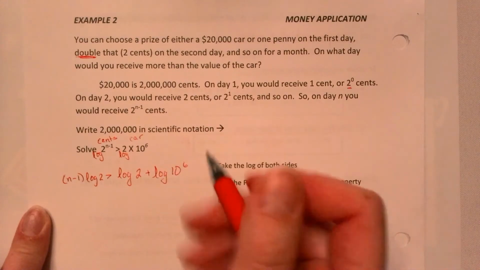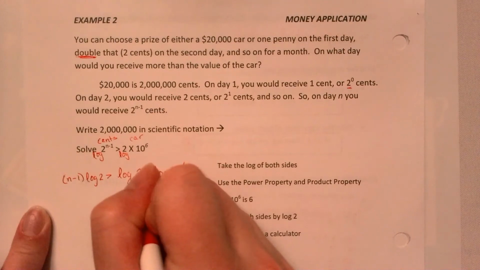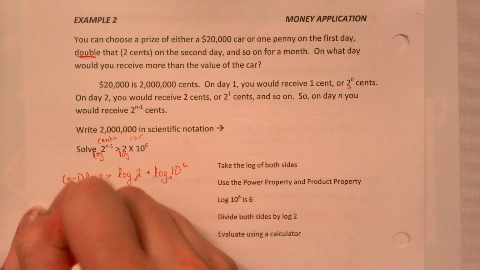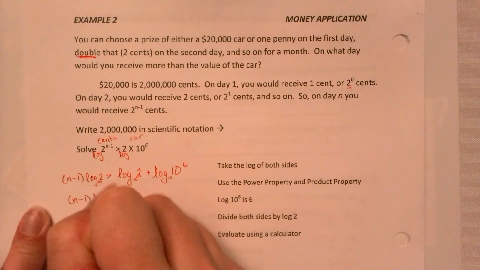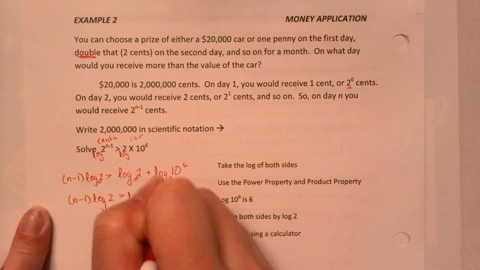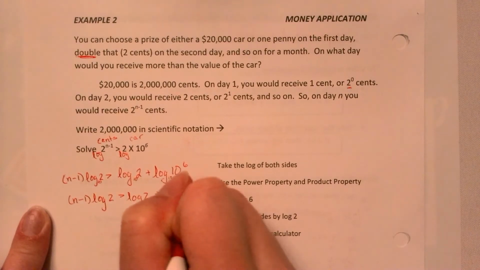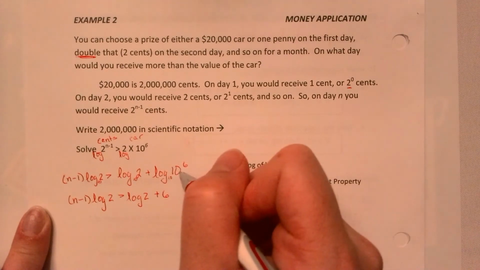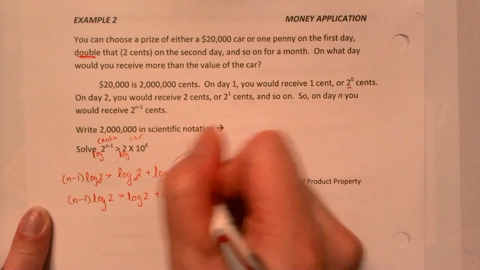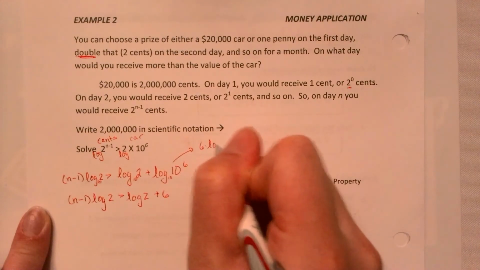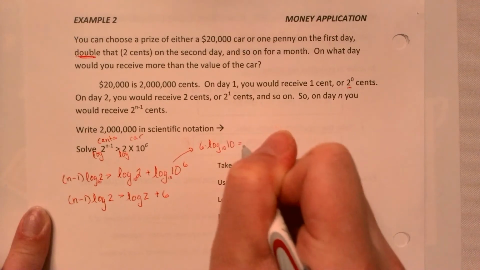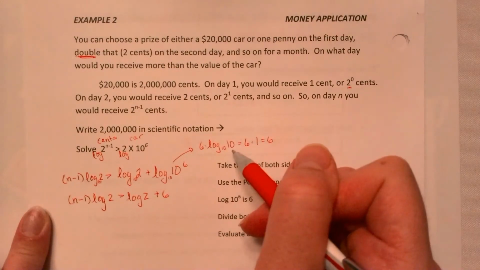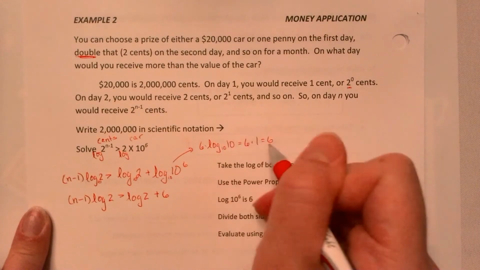Now, next thing, we have another property. This is log base 10 the whole way through this problem. And so here's another property. It would be n minus 1 times log 2 is greater than log 2 plus 6. I know, it seems crazy, but log base 10 of 10 is 1. And so that 6 comes out front. So this piece right here is 6 times log base 10 of 10, which is really 6 times 1, which is 6. And so again, we're using our property. 10 to the first is 10. That's why this outcome is 1.